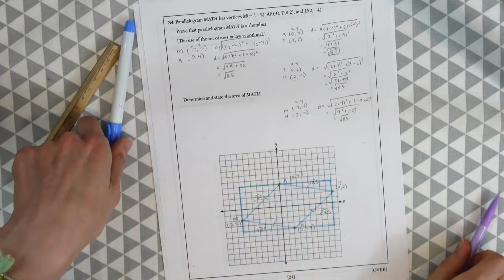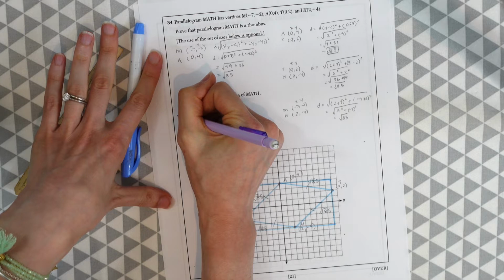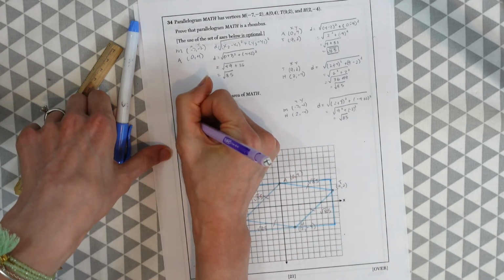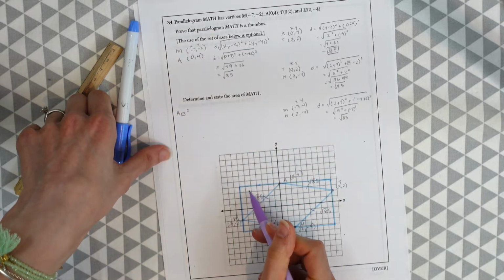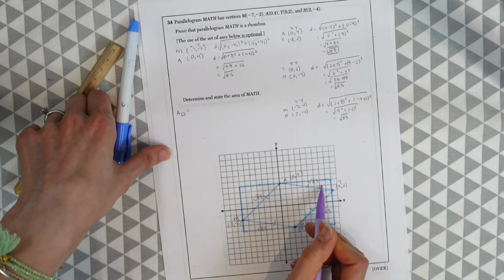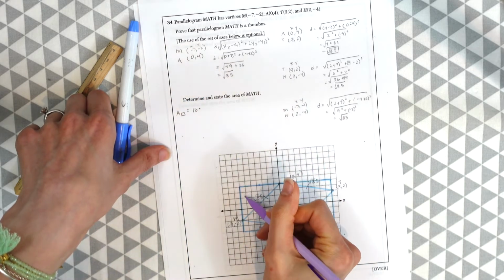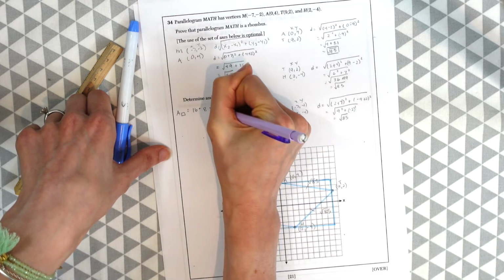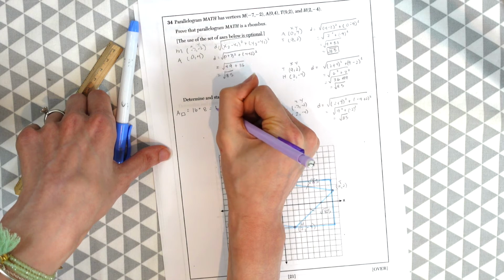So first let's find the area of our big rectangle here, which will be 16 by 8, which gives us 128.